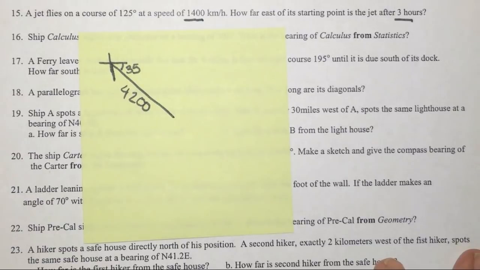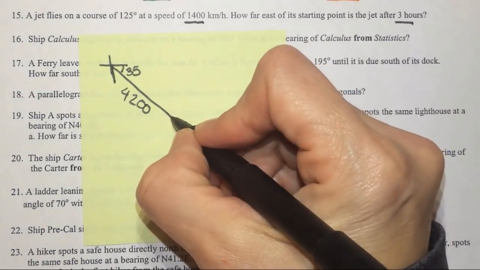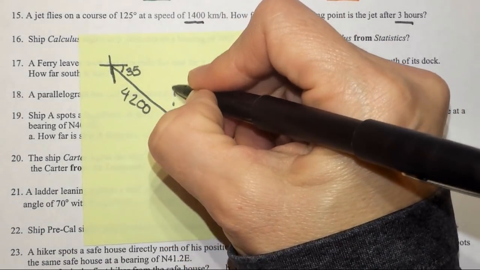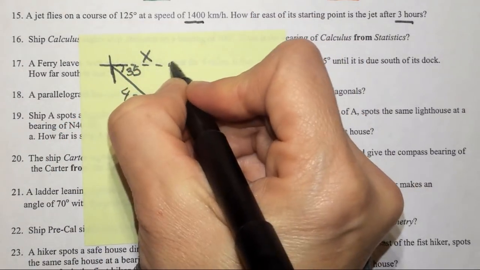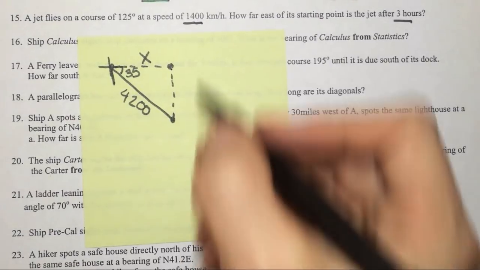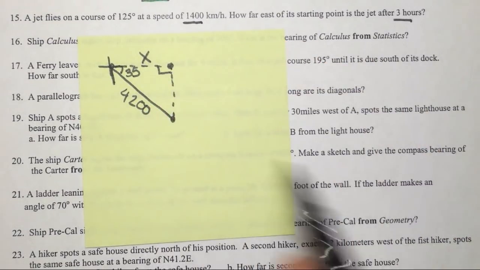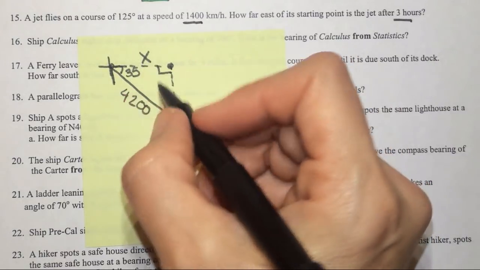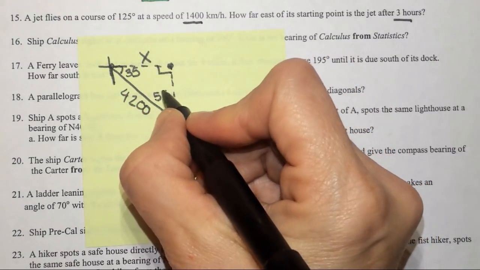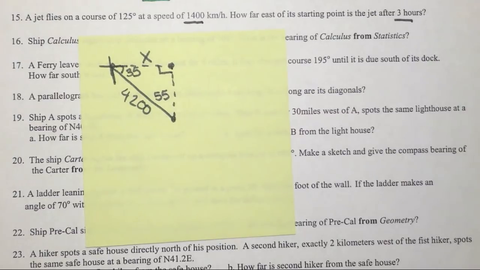It wants to know how far east of the starting point I am. So it wants to know this distance. How far east did I go? Well, this gives me a right triangle. If this piece is 35 and this piece is 90, that means my missing piece is 55. And you can choose to do law of sines or SOHCAHTOA.